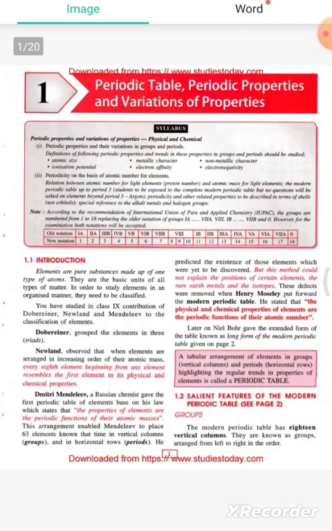Then you see Dobereiner. Dobereiner only, he was the first chemist, or you can say first scientist, who started this periodic table, or the categorization of the elements. He only started the categorization of elements and ultimately the concept of your periodic table. He has not made any table, only 9 elements he has arranged.